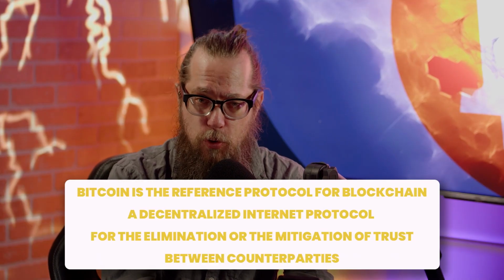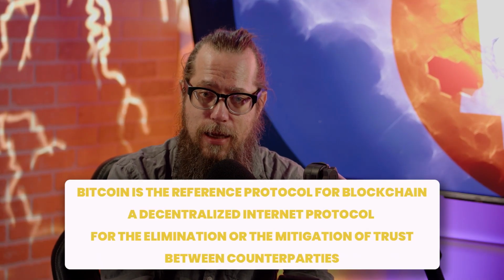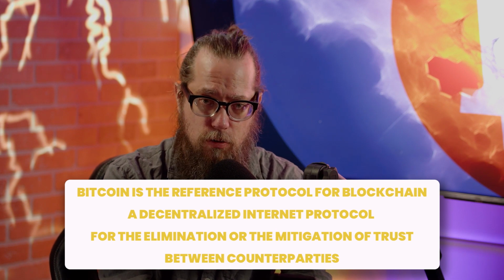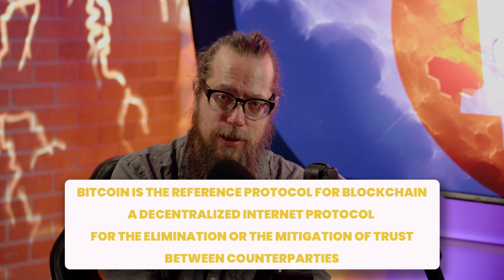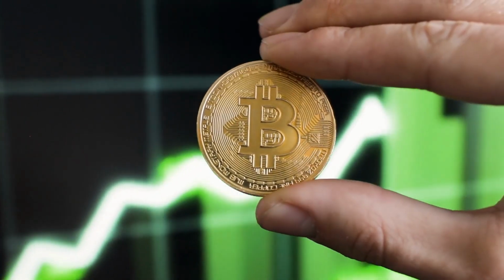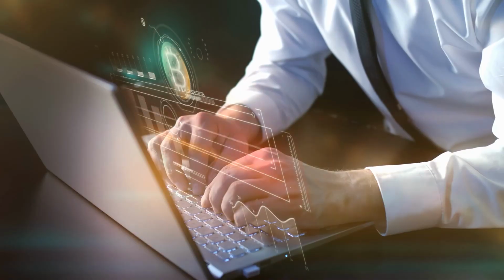Bitcoin is the reference protocol for blockchain, which is a decentralized internet protocol for the elimination or the mitigation of trust between counterparties. That's a bunch of $10 words, but we're going to uncompact those one at a time. So Bitcoin being a reference protocol, what that simply means, that's kind of developer speak, is that it's the model protocol.